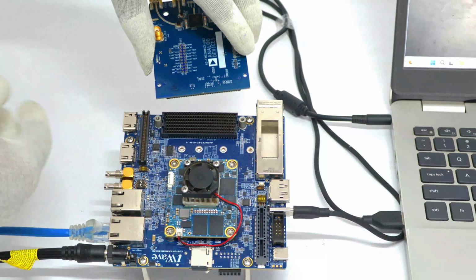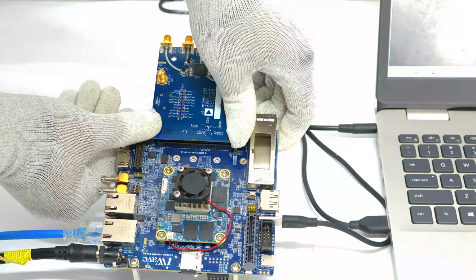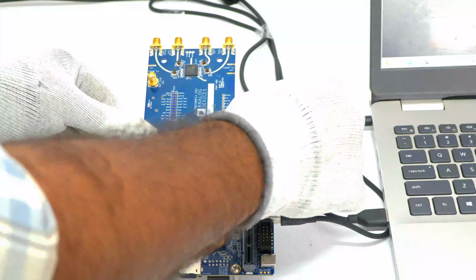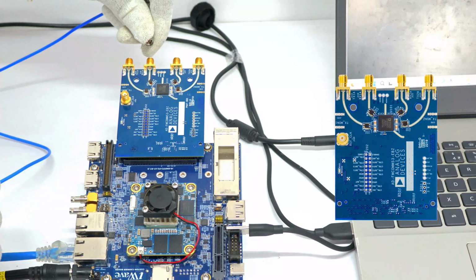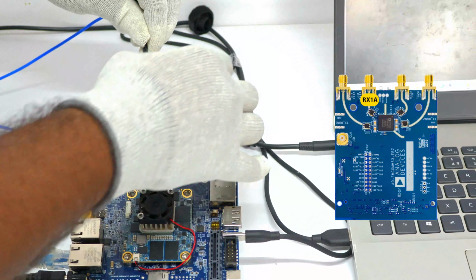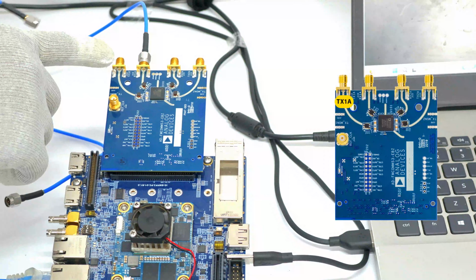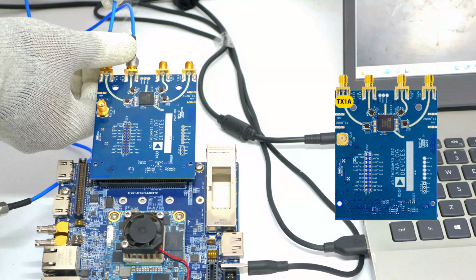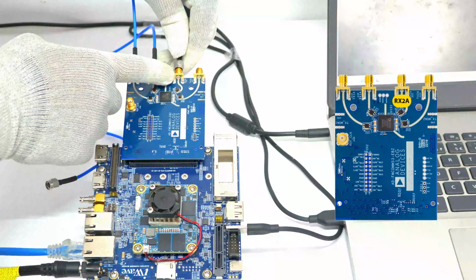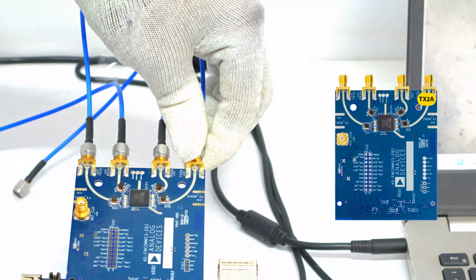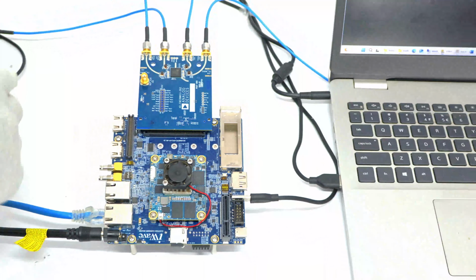Now, we connect the AD-FMCOMMS3-EBZ FMC module to the FMC Plus connector on iWave's development platform. Using SMA connectors, we link the signal generator, connecting the analog input signal from the signal generator to the RX1A port. The processed output from the TX1A port is looped back to the RX2A port. Finally, the TX2A port is connected to a spectrum analyzer to analyze the transmitted signal.